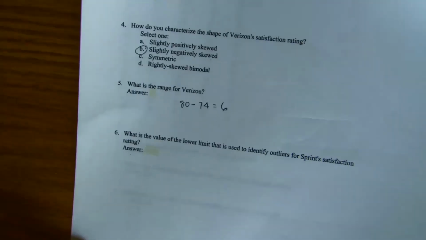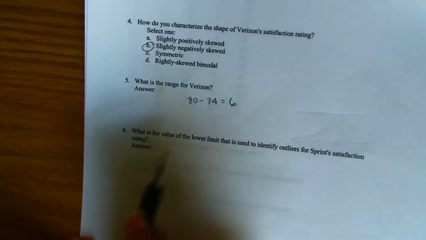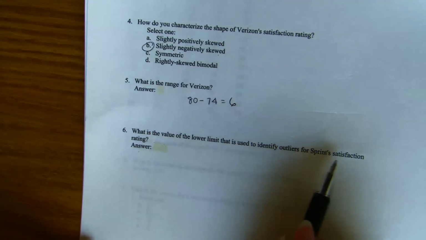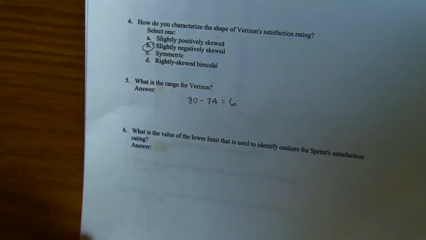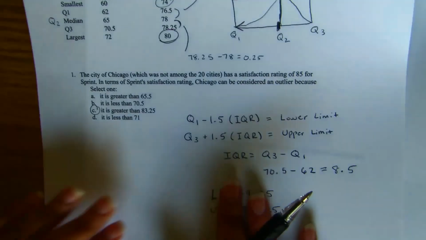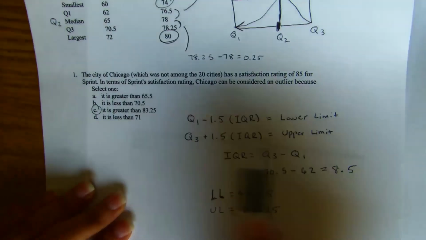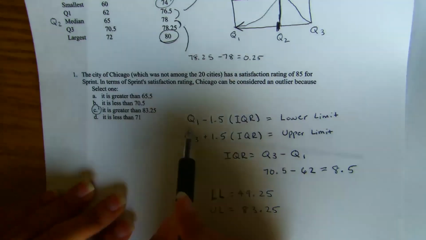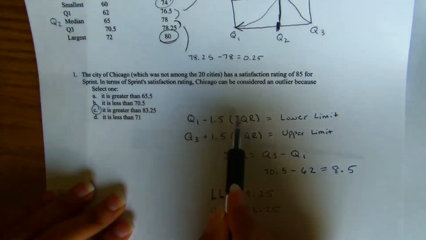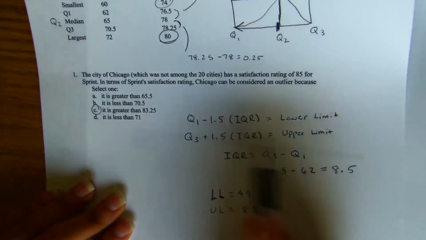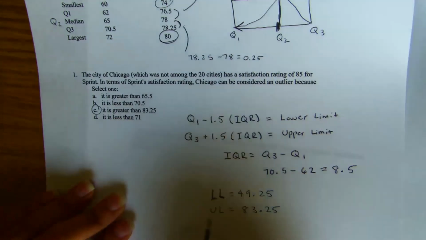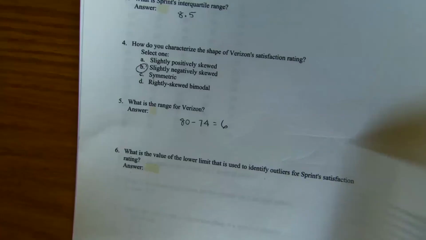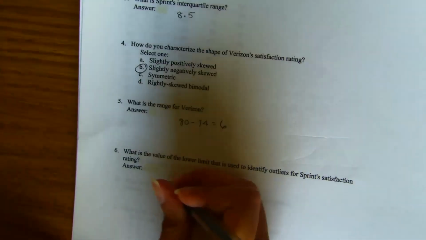Number 6 is saying, what is the value of the lower limit used to identify outliers for Sprint's satisfaction rating? If you remember in problem number 1, we calculated the lower limit for Sprint. We used the formula Q1 minus 1.5 times the interquartile range. When we did that on Excel, we got 49.25. So that's going to be our answer, 49.25.